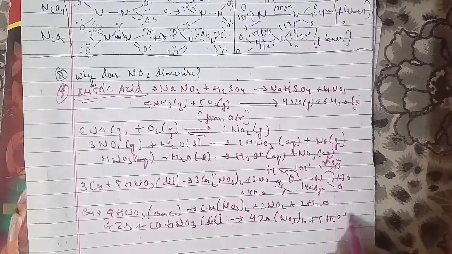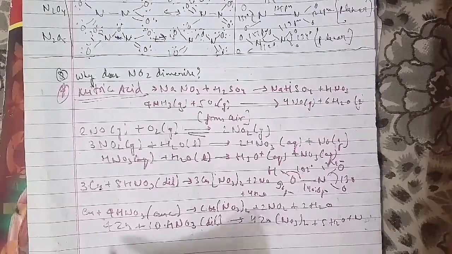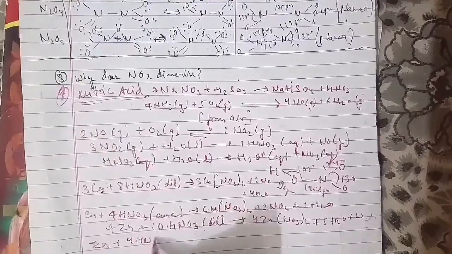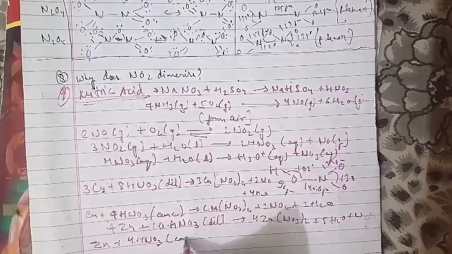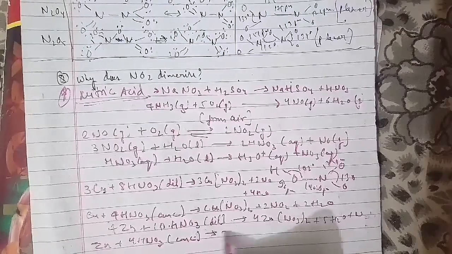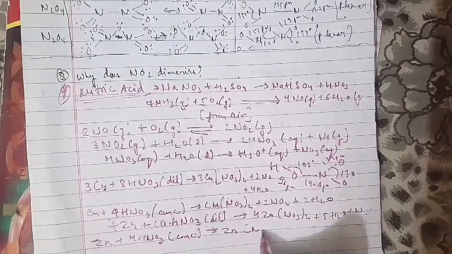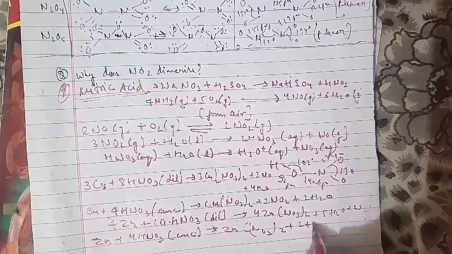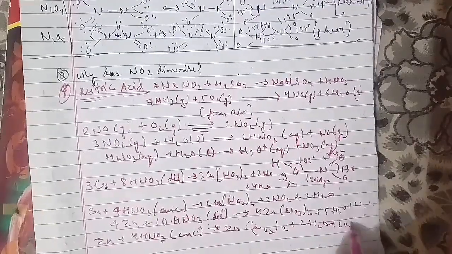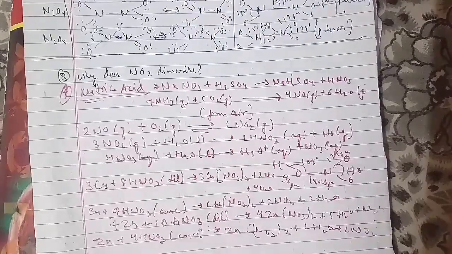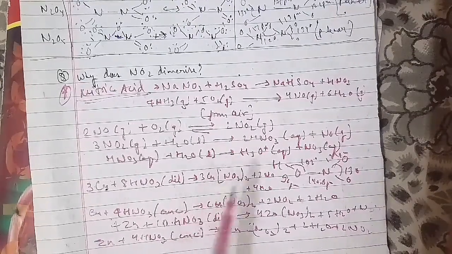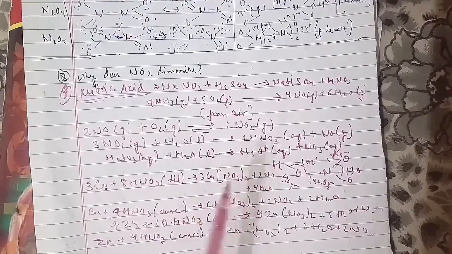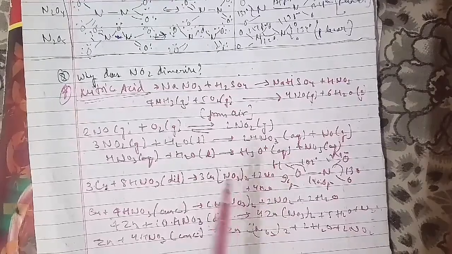So we go ahead further, and we have other equations we'll talk about, which are also important. I will write them out in detail, in 4 different equations that we have to form. It's I2 plus 10 HNO3 will give 2 HIO3 plus 10 NO2 plus 4 H2O.